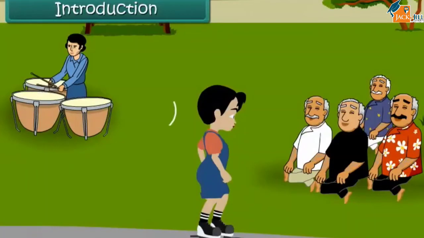He then hears someone practicing drums. The beats of the drum also follow a rhythmic pattern. In this lesson, you will learn about patterns.